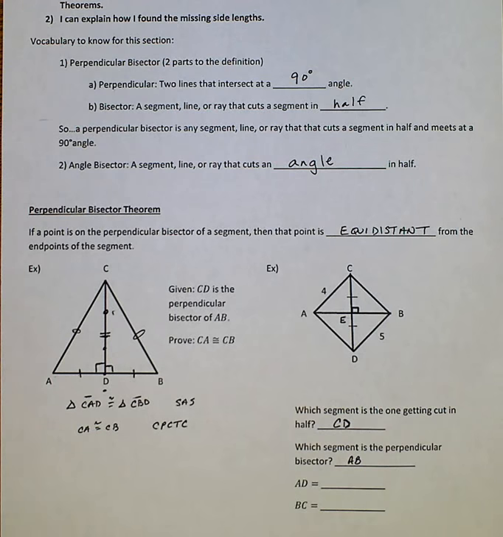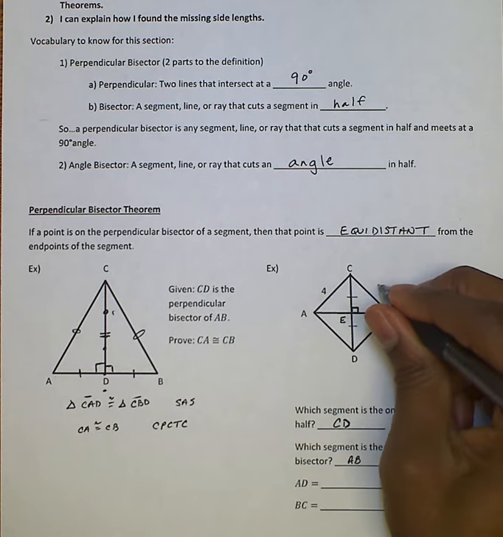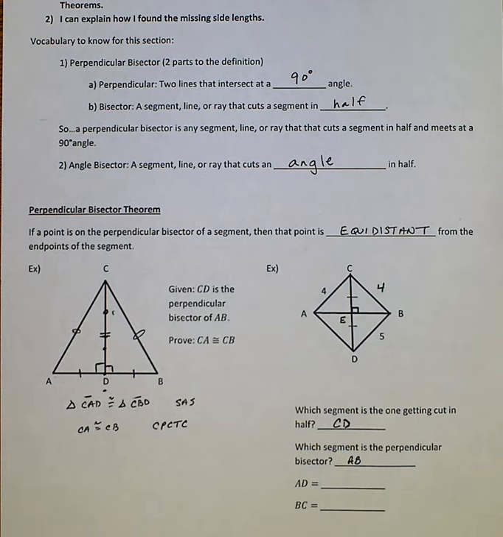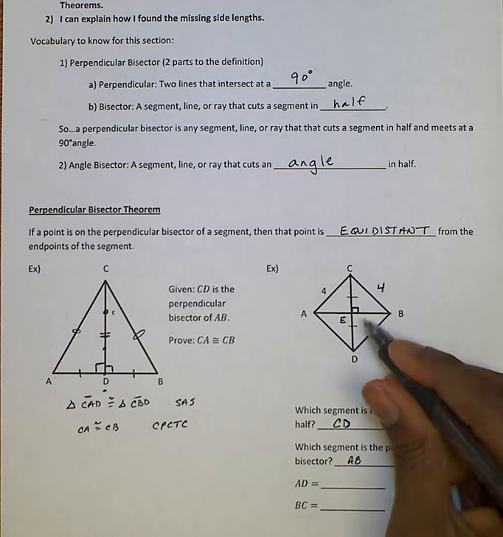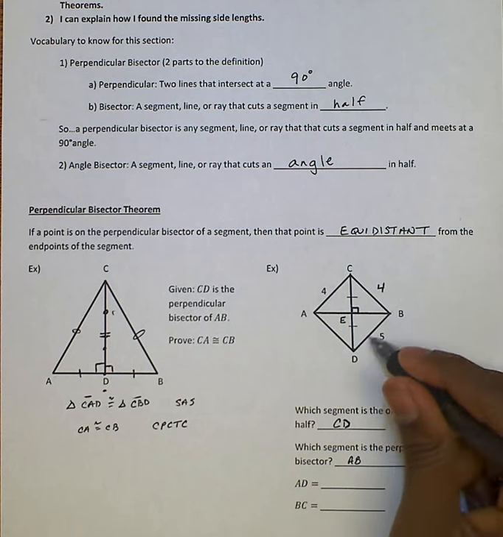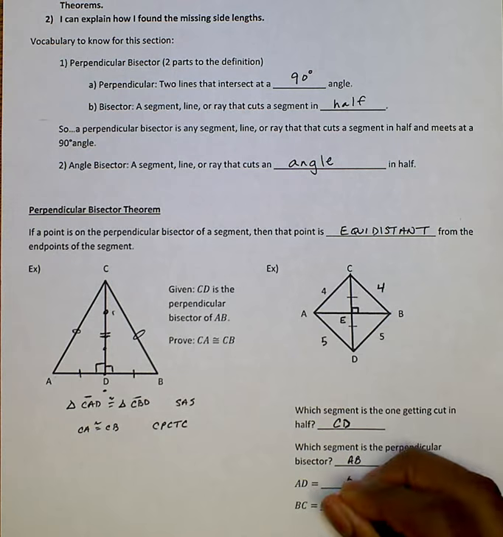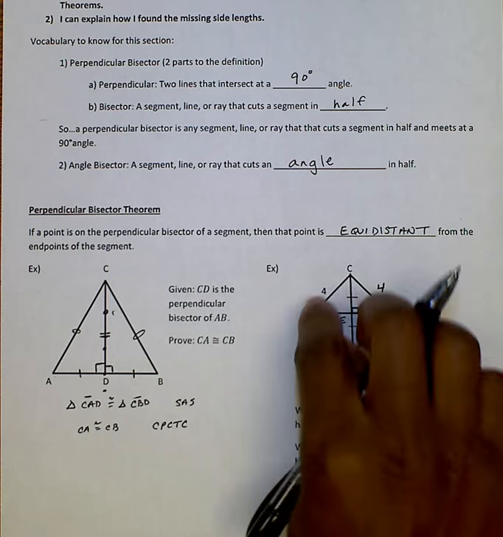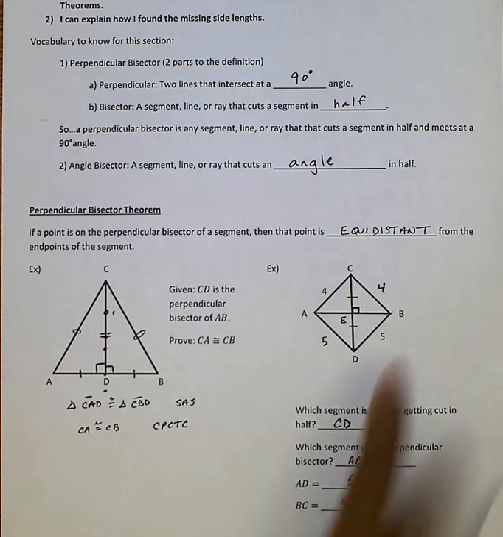Okay. All right, next question says AD equals. Let's try to find that out. Well, what we'll know is that this is 4. Since D is on the perpendicular bisector, then we know that this has to be equidistant from the endpoints of the segment. So since DB is 5, then we know that AD has to be 5 as well. We kind of did the same thing with BC. Since AC was 4, then we know that BC had to be 4 as well. Okay, and that's the perpendicular bisector theorem.